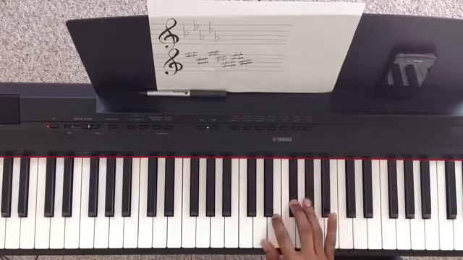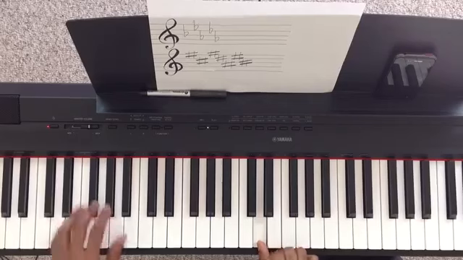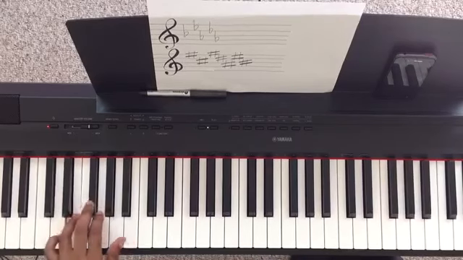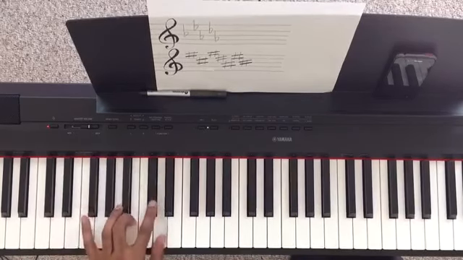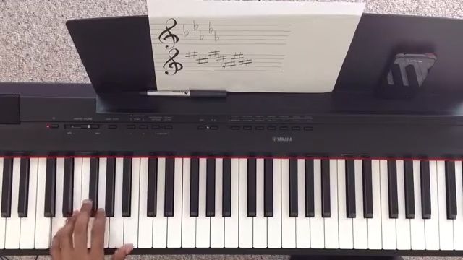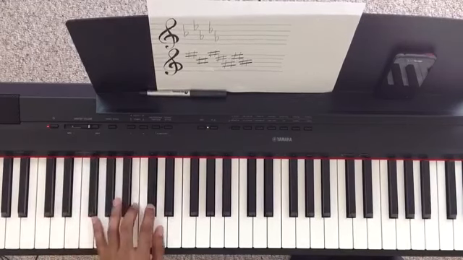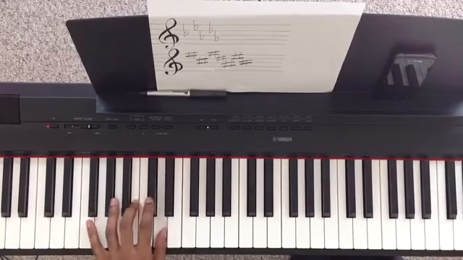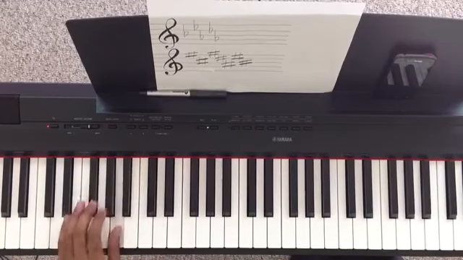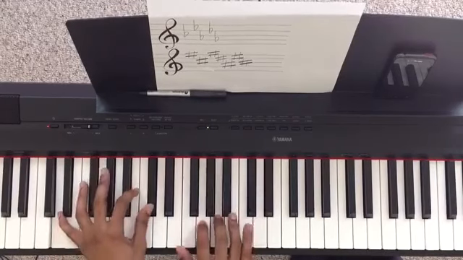Over. Okay. You should be getting it by now. It's going to be the same thing in your left hand. Same thing we did in the key of C. Same fingers. Over. Under. Alright?